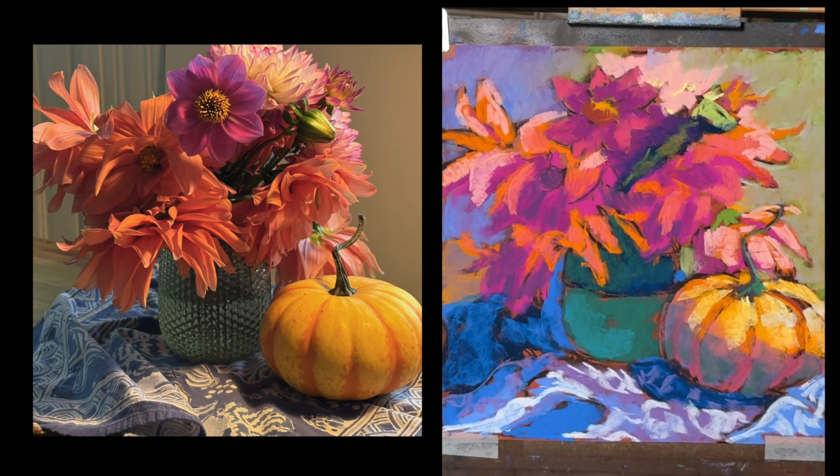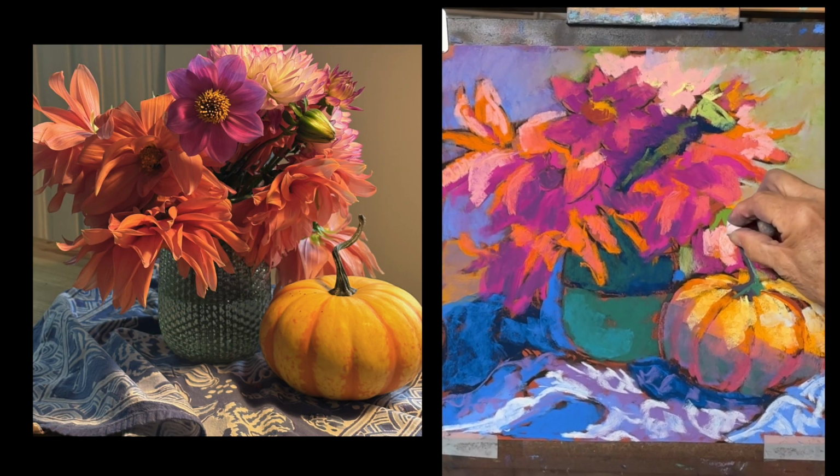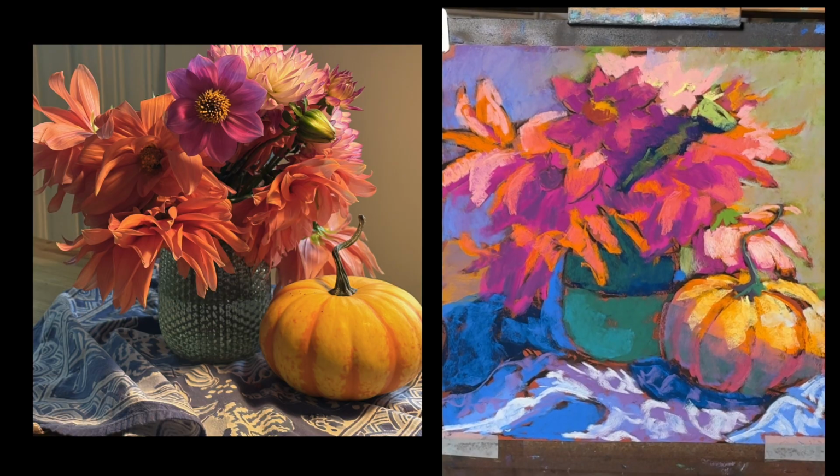More of a skim. Some things are just not really that colorful there. The light is just kind of skimming over these flowers back here, I think. So I just want to take some of that color out of them right there. And then I need to get these guys more pink up here.